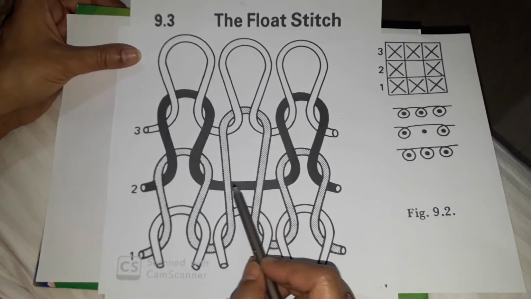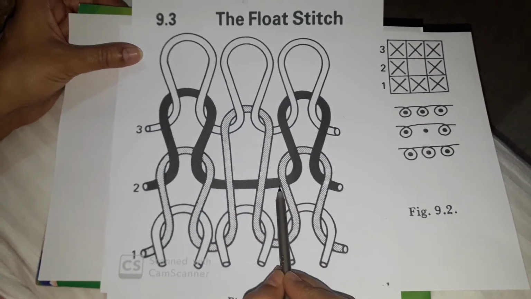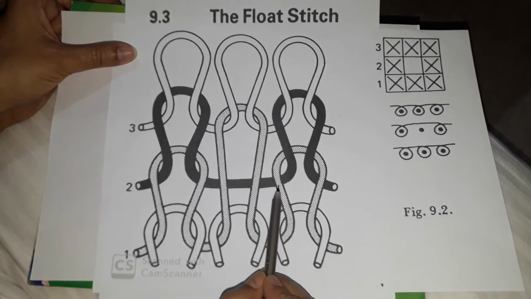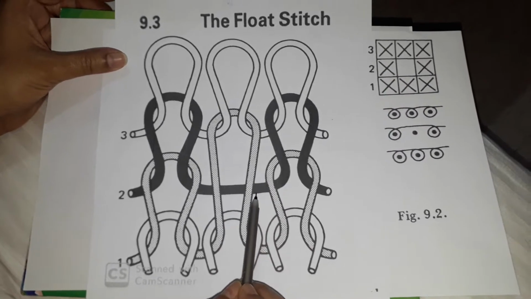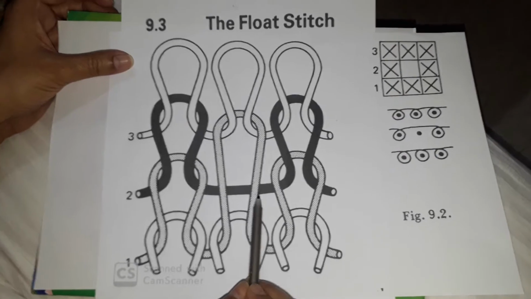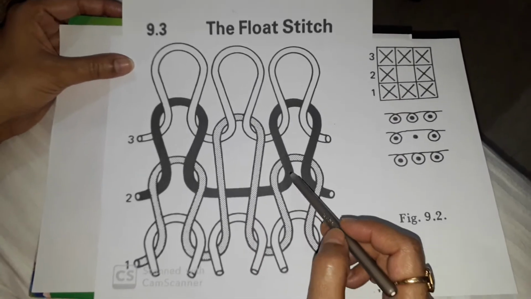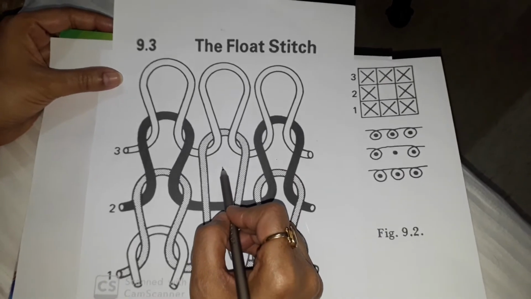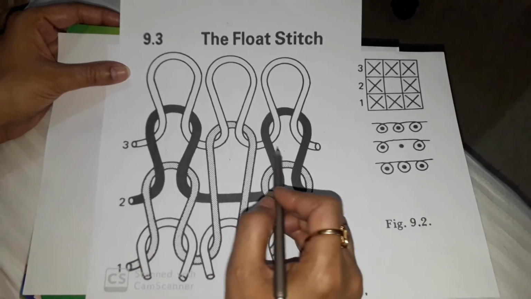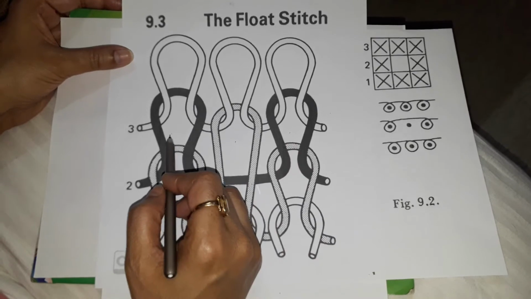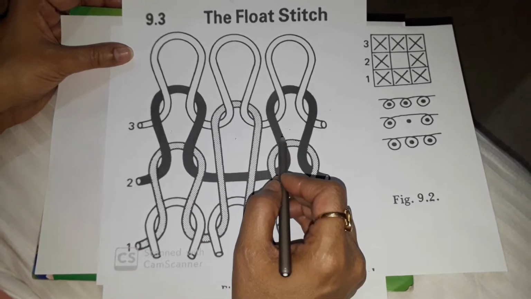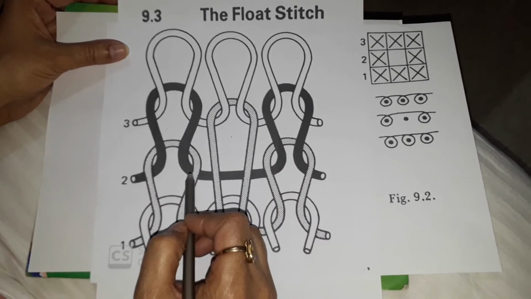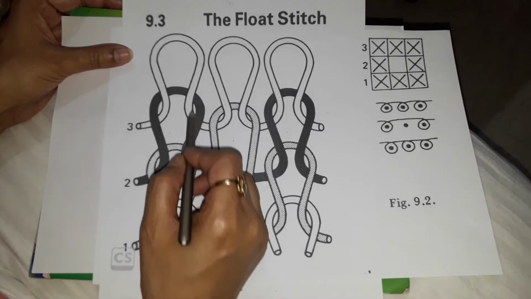So this is a float stitch or a miss stitch. A float stitch is generally visible in single jersey jacquard designs wherever you want to change the color. Say for example, this is a blue loop and this is a red loop and this is a blue loop. So when you want to knit the blue loop again, what happens is the yarn just floats from the back of the red loop and forms here.